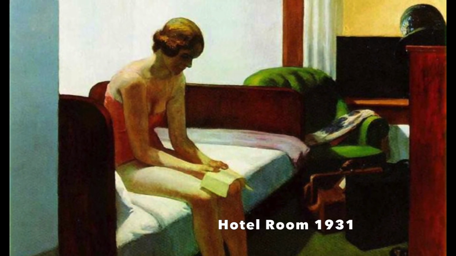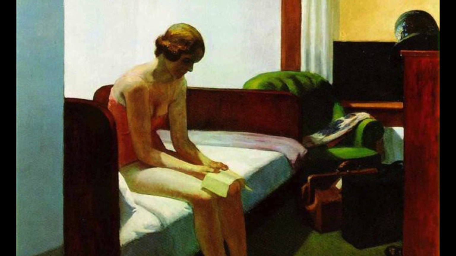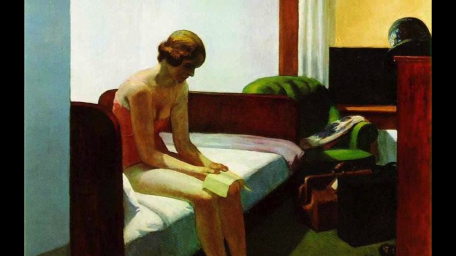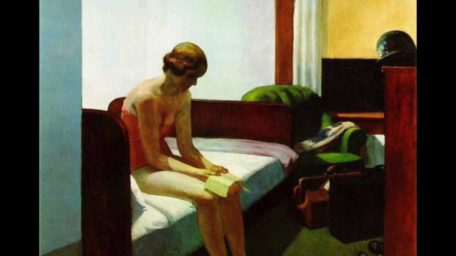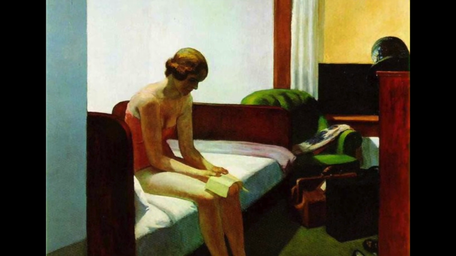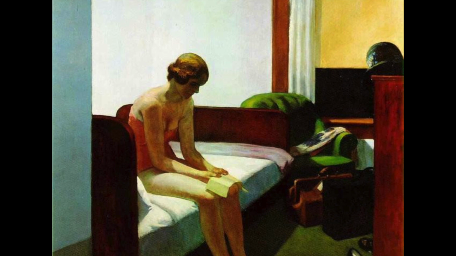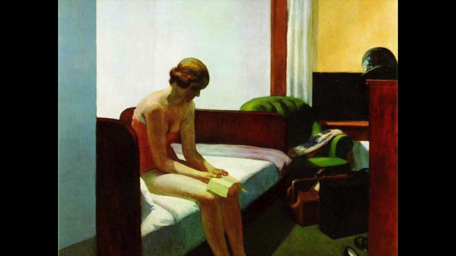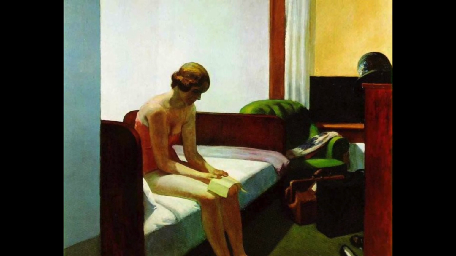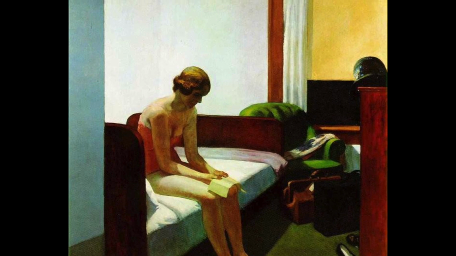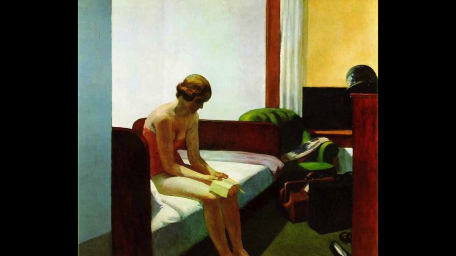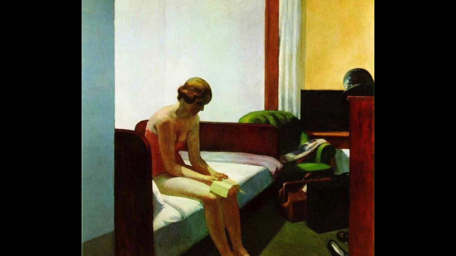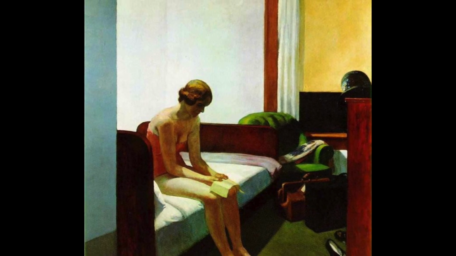When we turn our attention to Hotel Room from 1931, I think that this is really an almost intimate look into the life of Edward Hopper, where again we're reminded that that is most likely his wife, in a scene where it's a very common thing that most people would do when they travel, taking this moment out to relax, but it has this deep psychology to it that, again, you would only really experience from a firsthand perspective.